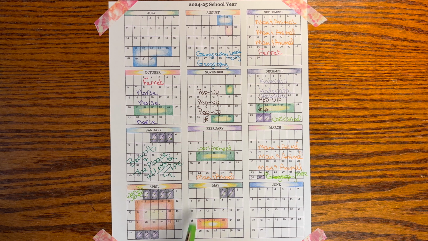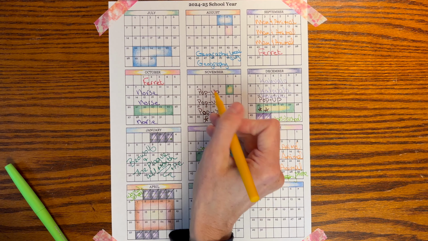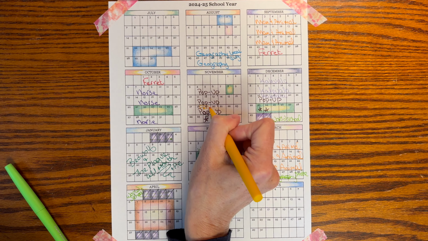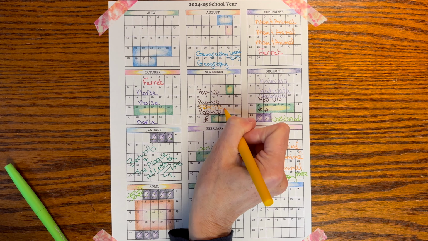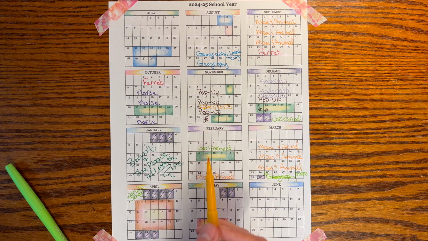Let's see, now what? Oh, I didn't have fractions. Where are fractions? So fractions should be here. What color should we do fractions? Should we do them dark green? No, I've got dark green. How about yellow? Okay, so fractions, that's really hard to see, isn't it? Oh well, you know what I'm doing.